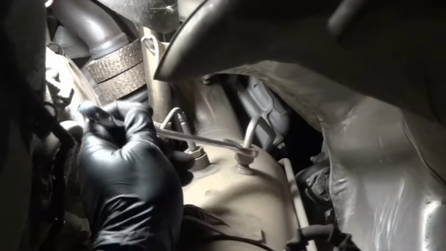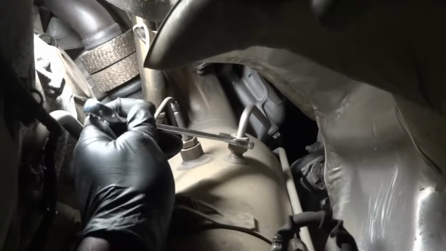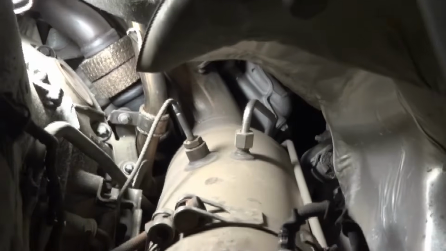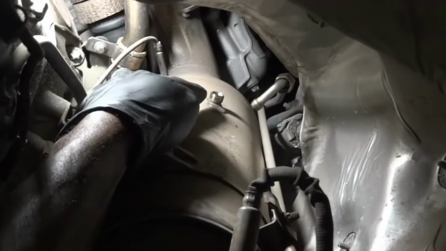So I always like to remove one of the pressure tubes, but you can also remove the temperature sensor if you want to. So I'm gonna remove that pressure tube, and then we will spray the diesel particulate filter cleaner inside the DPF. All right, so right there. As you can see, we have an opening here.